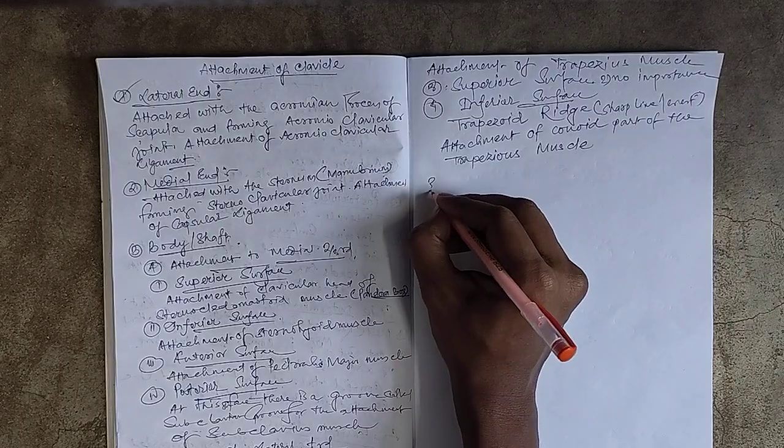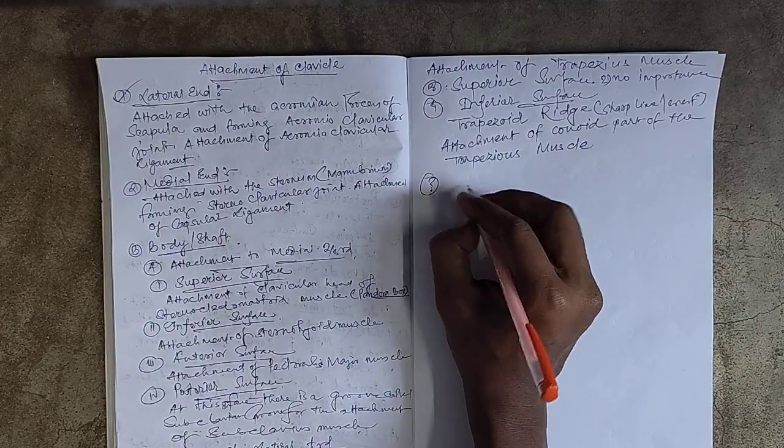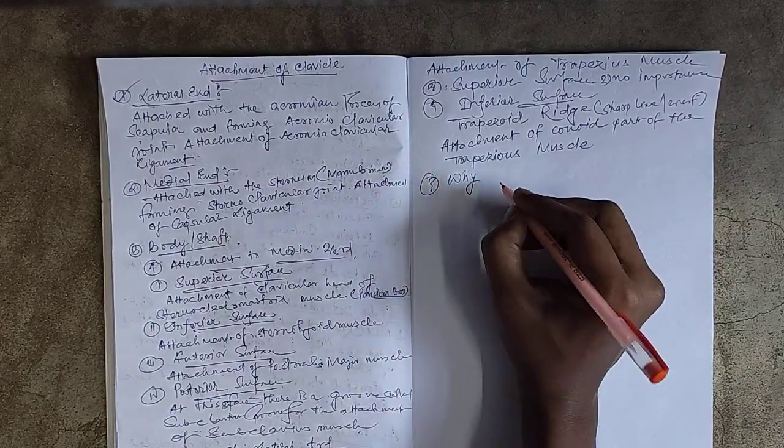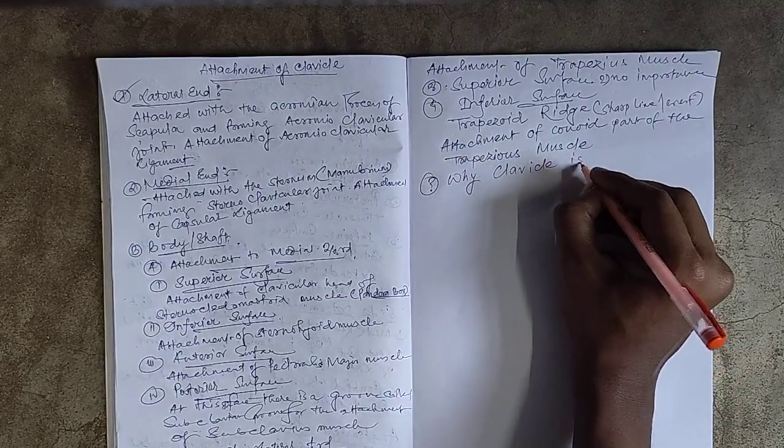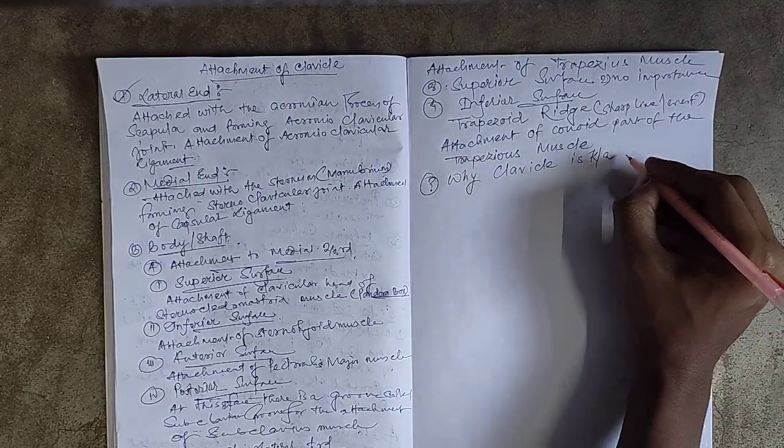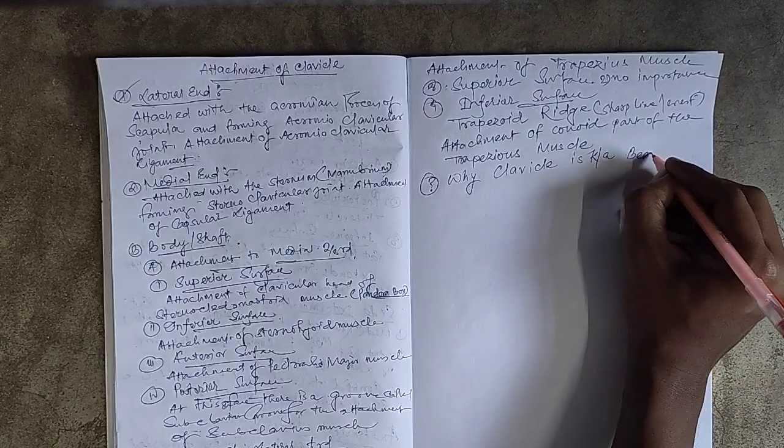Now we have a question in our mind, that is why clavicle is known as beauty bone.